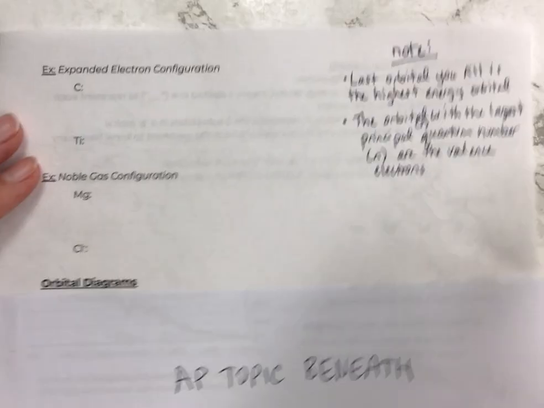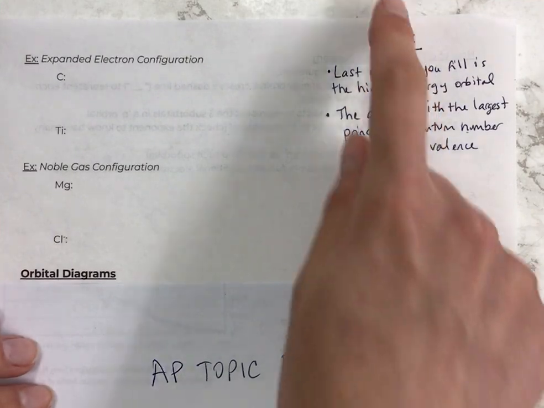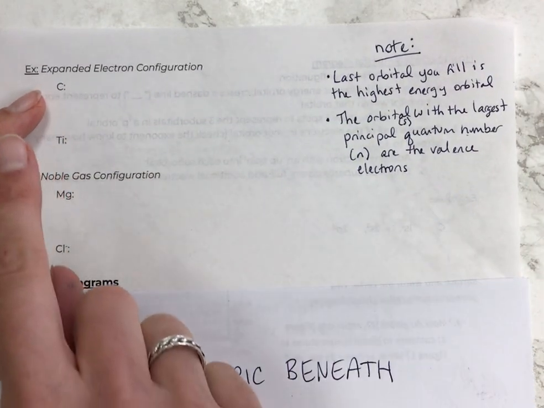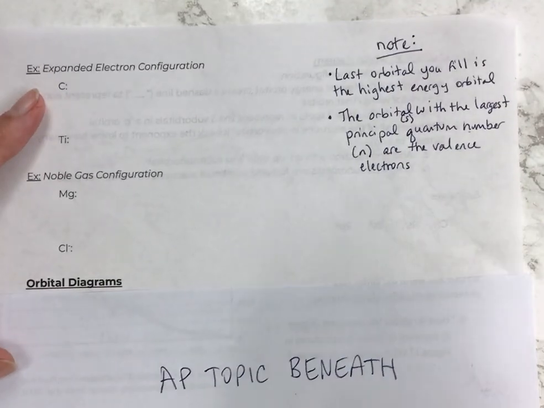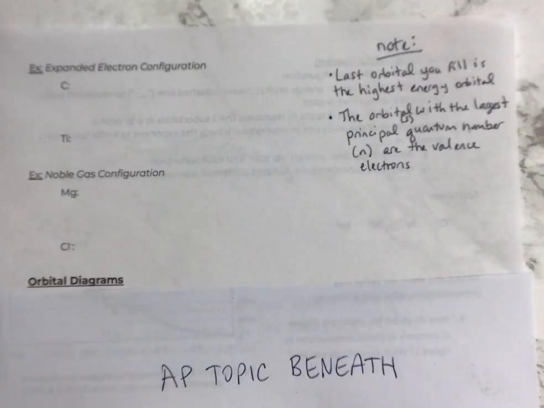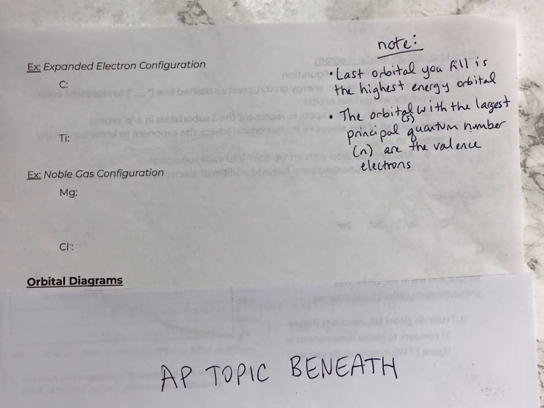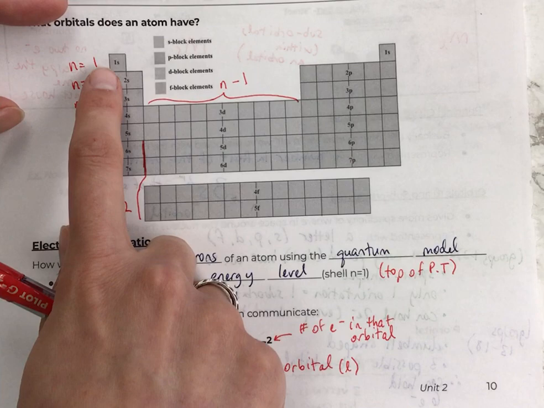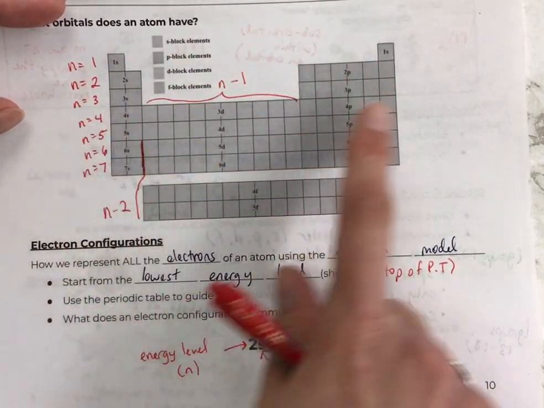I have some notes up here to go over first. We're going to talk about those after we do carbon and titanium, because it'll make a little more sense then. So let's start with our expanded electron configuration. We're just going to start like our instructions told us: we're starting from the lowest energy level, so we're starting at the top, and we're just listing as we go down.